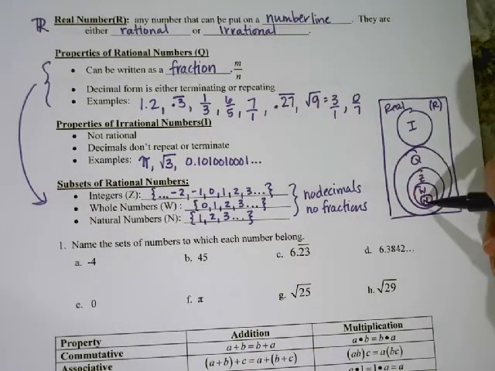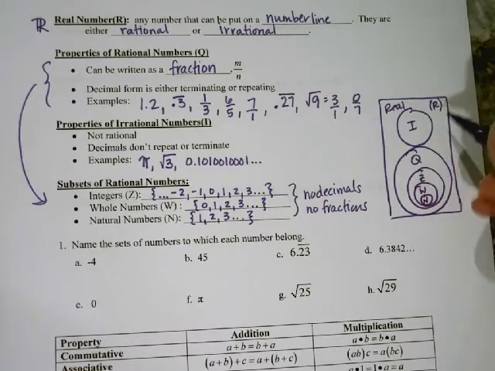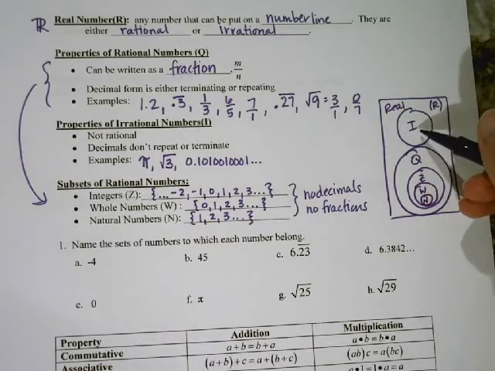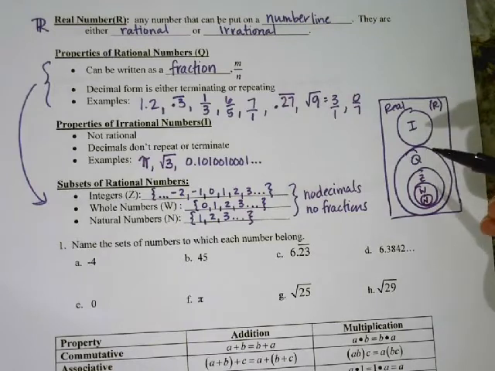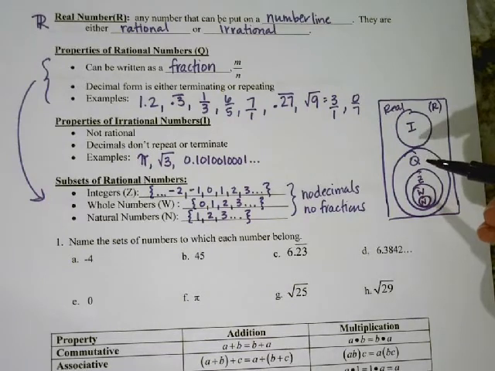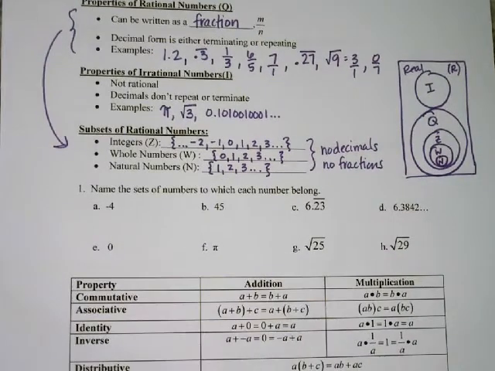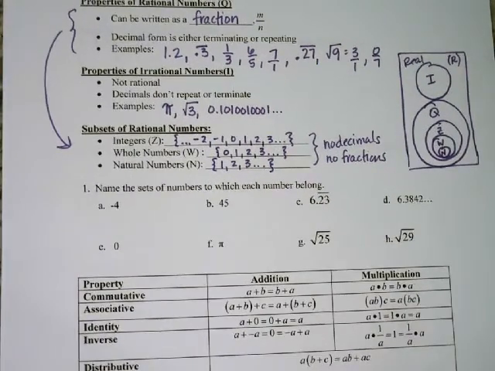So every natural number is a whole number. It's an integer, it's rational, and it's real. Now, as you notice, irrational numbers cannot be rational. So if I find out that it's a natural number, it can't be irrational. All right, so number 1 there says, name the sets of numbers to which each number belong. And you can use the letters, okay?